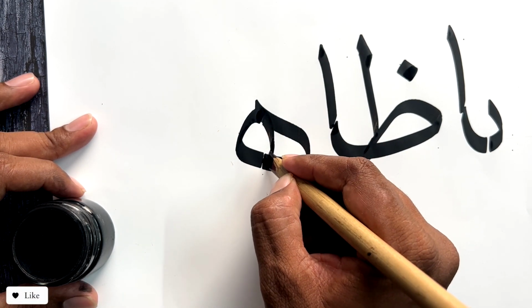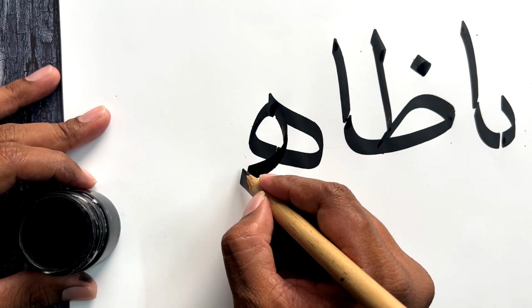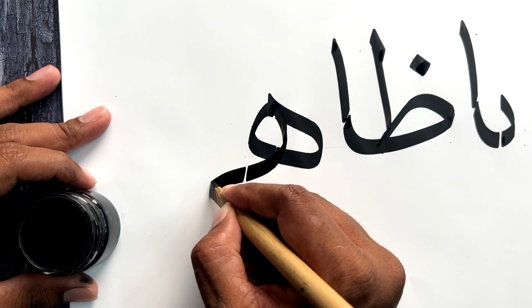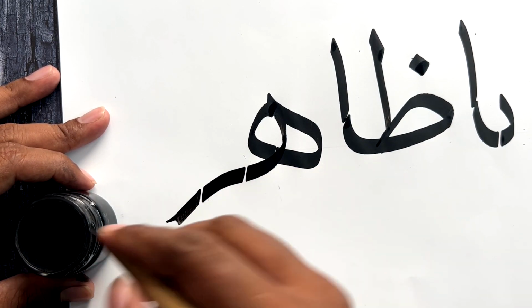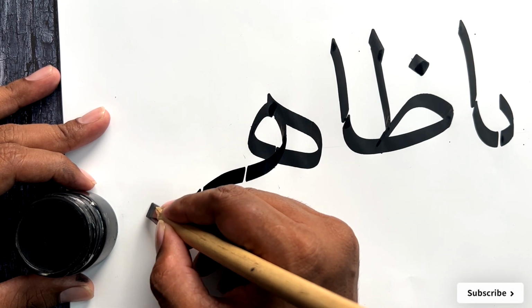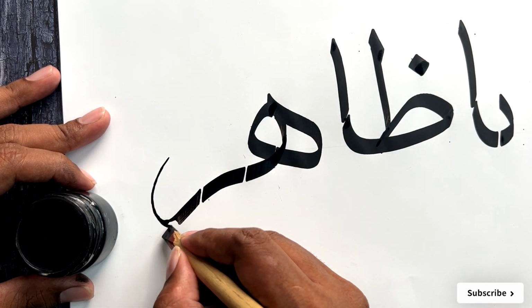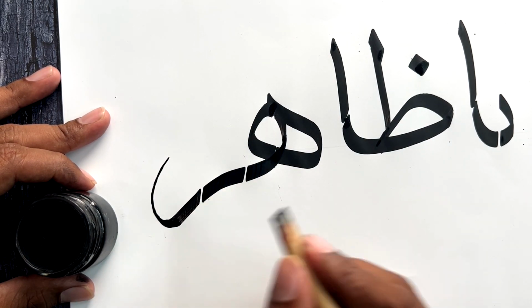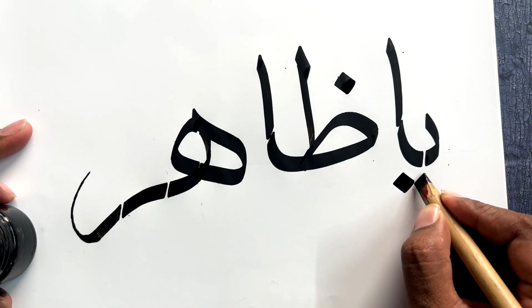The next stroke is this. Now I'm going to make ra al-istiqbani. So I drop and then here lift the qalam from here, and with the tip of the qalam I make the stroke. And fill this in. Of course, I'll make my nuqta of ya here.